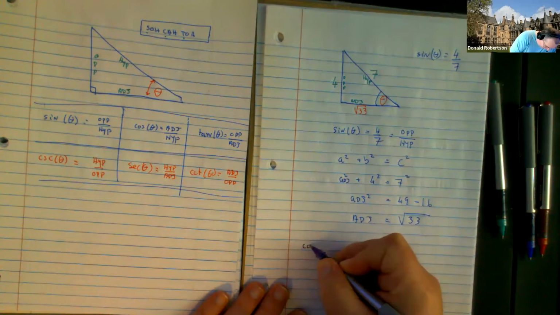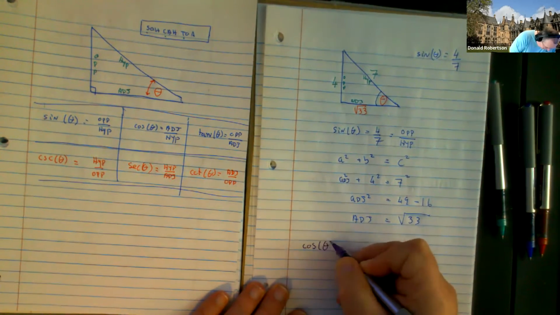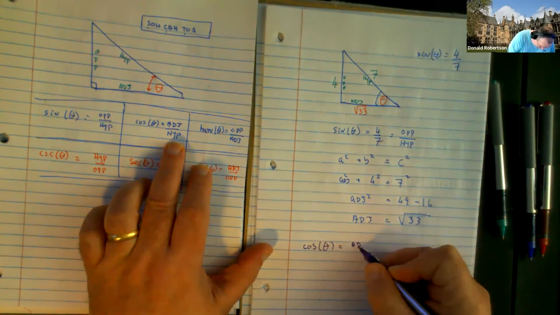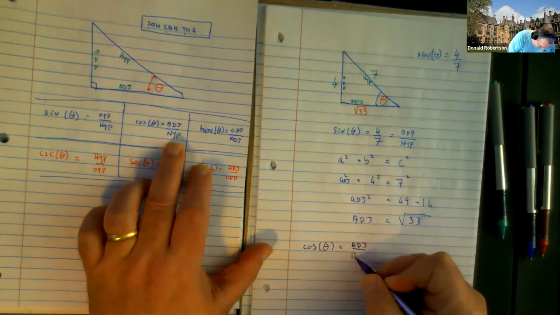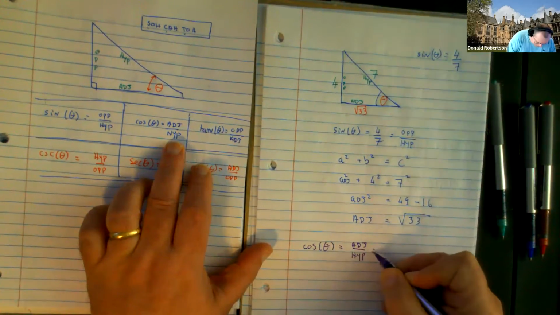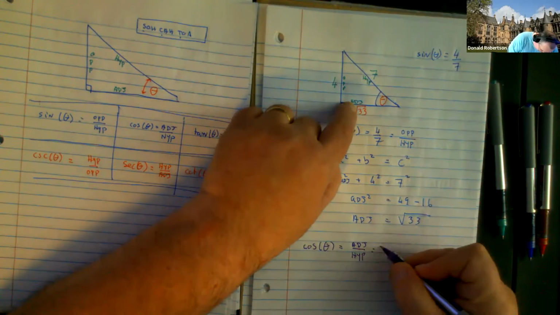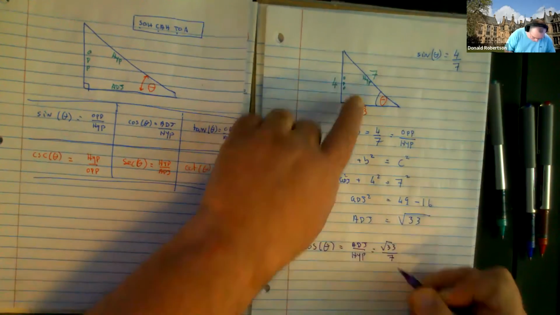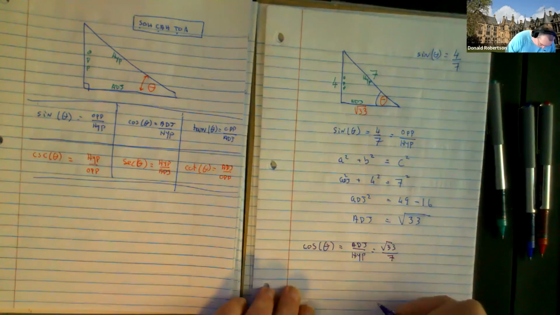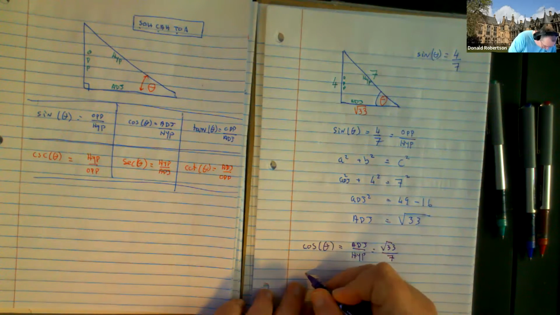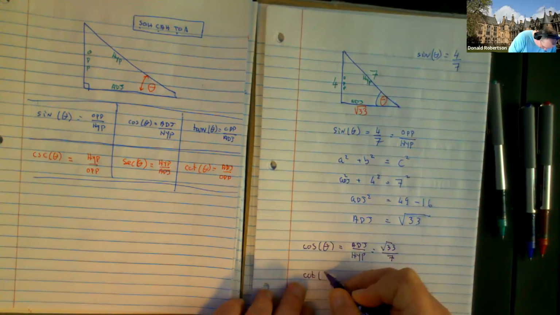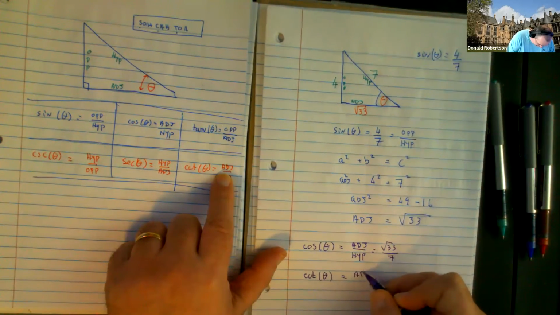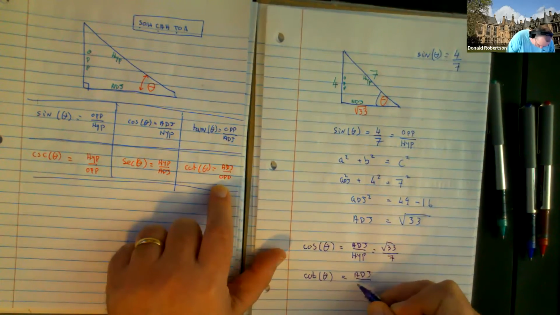But for instance, if I wanted to know the cosine of theta, it would be the adjacent over the hypotenuse. And that would be, in this case, the square root of 33 over 7. If I wanted to get, say, the cotangent of theta, then I would have adjacent divided by opposite.